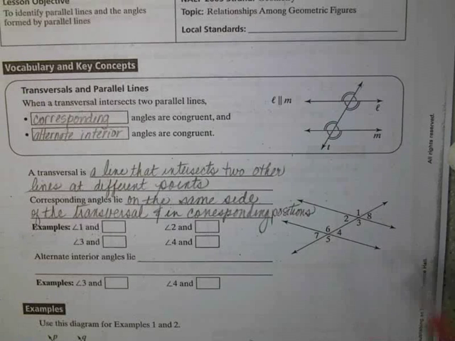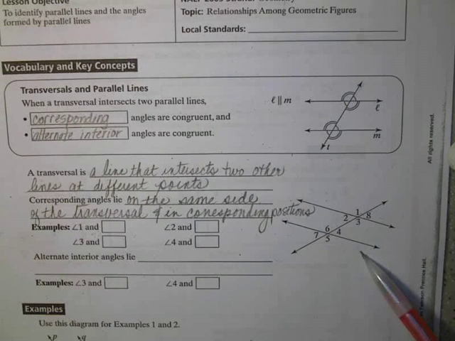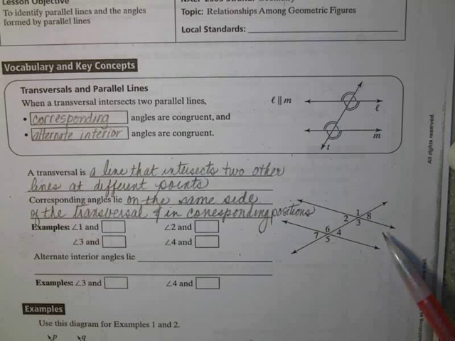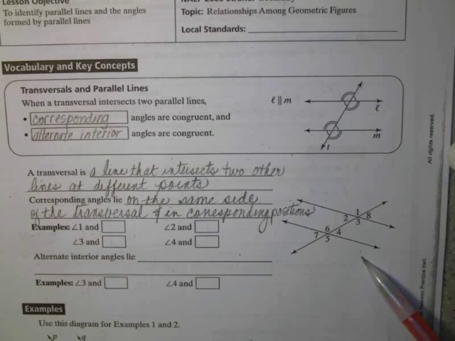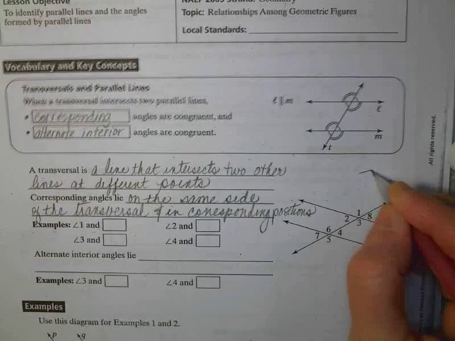Okay, so here we have another one. We see these two lines are parallel. We're just assuming they are. They haven't told us that, but we're going to assume for our purposes that they are. And this is my transversal.